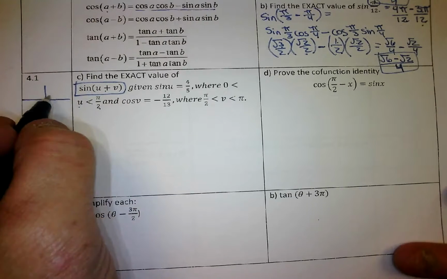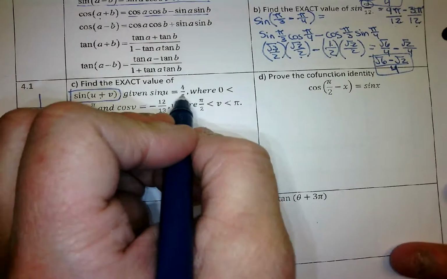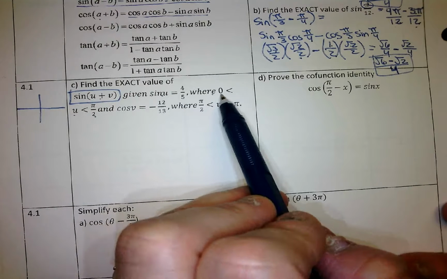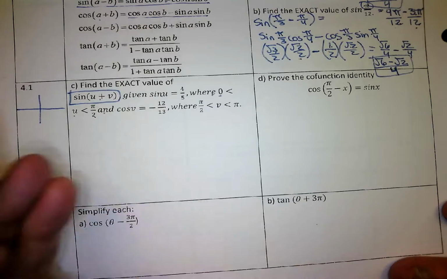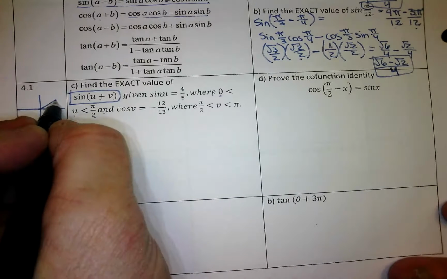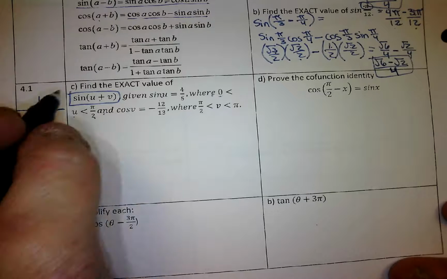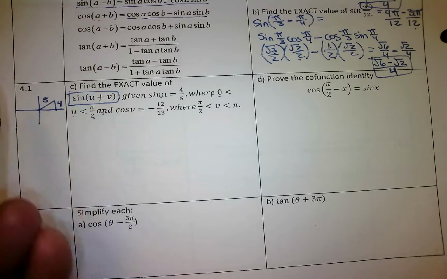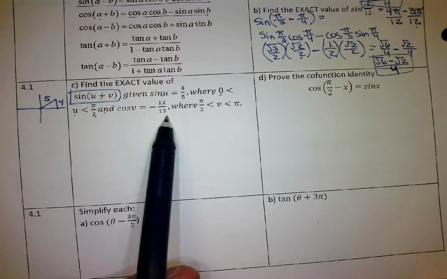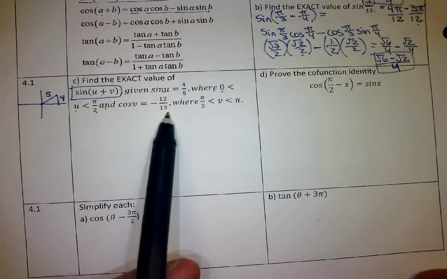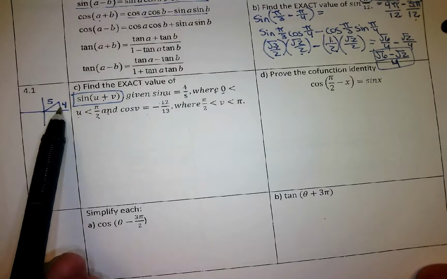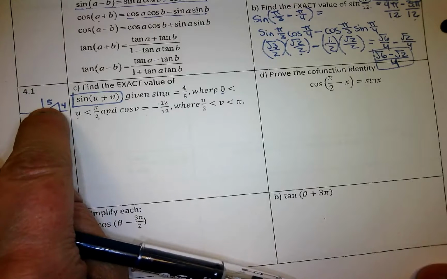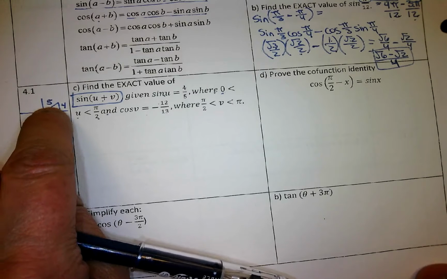So sine of u equals 4 over 5, and our triangle is somewhere in the quadrant between 0 and pi over 2, which means it's somewhere in this first quadrant. My sine is opposite over hypotenuse. And then it says cosine of v equals negative 12 over 13. Now, a couple of things. If I try and put negative 12 over 13 here, these don't have the same hypotenuse. 5 and 13 are not the same number. So these are not going to be on that same triangle.